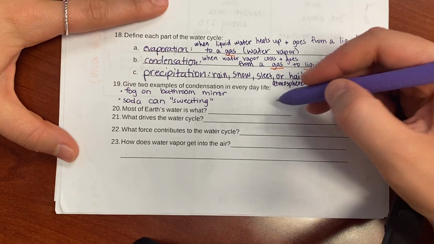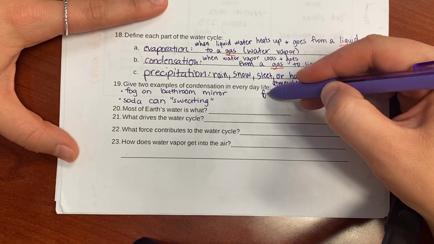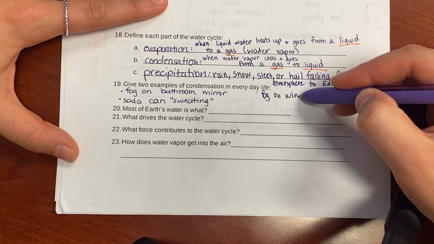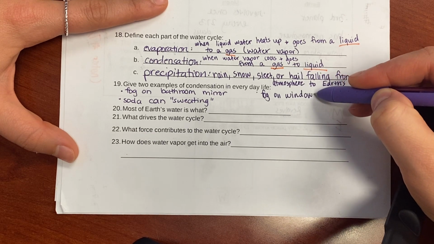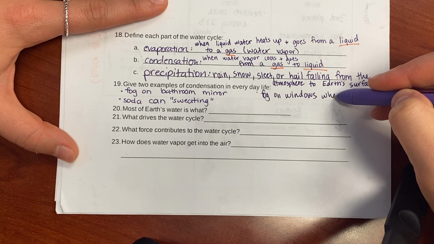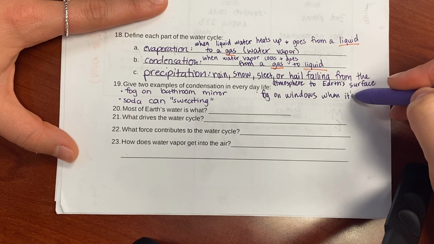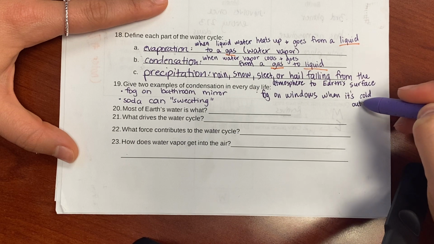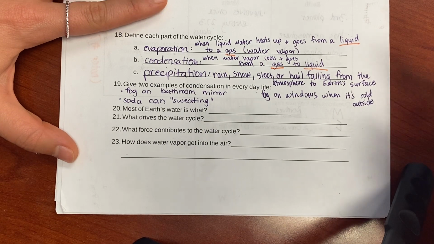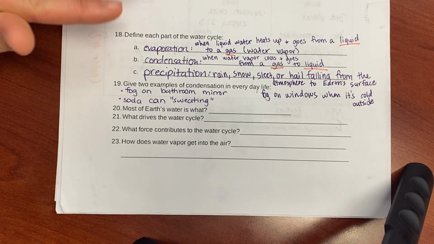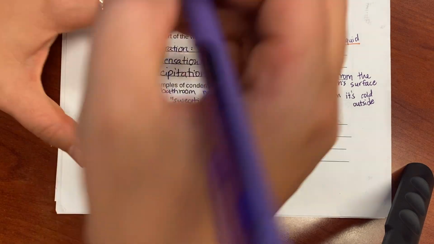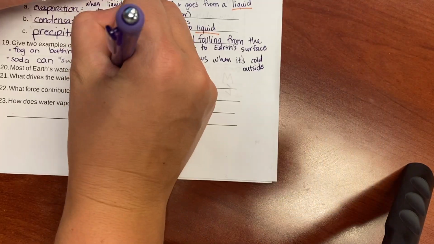Or you could say fog on the windows when it's cold outside. Okay, so I gave 3, but you only have to give 2. If you have another one, that's fine. Just make sure it is an example of condensation. Most of Earth's water is what kind of water? That's going to be salt water.